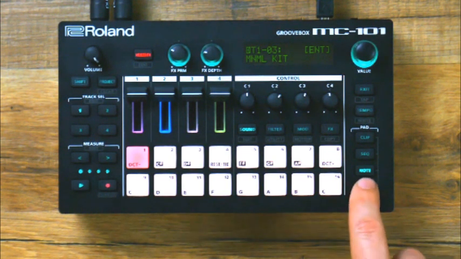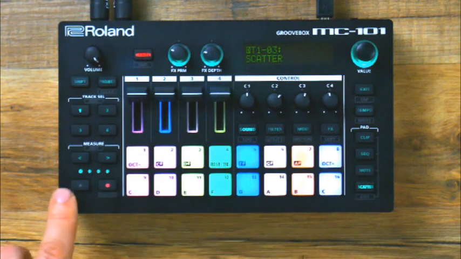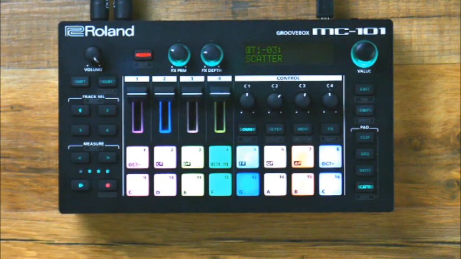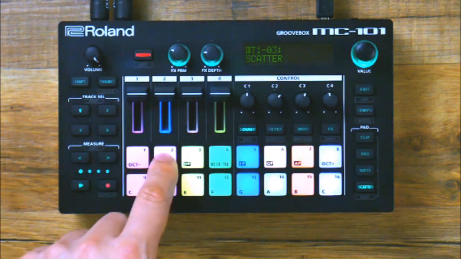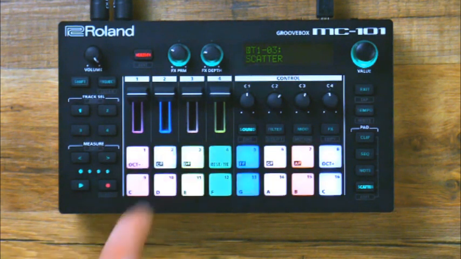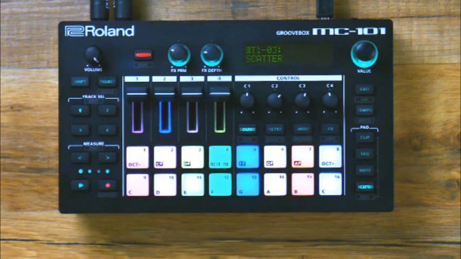The Scatter button here will take you to the scatter page, where each of these pads is a different type of effect. So if I play the sequence, I can see that there's a different effect on each pad. Some of them are subtle, some of them do reverse types of effects or pitch shifting. Some of them do this chopping, pitch shifting type of thing, but it's important to know that all of these can be completely customized.